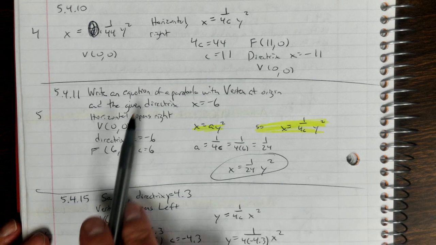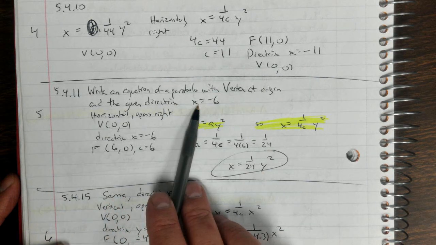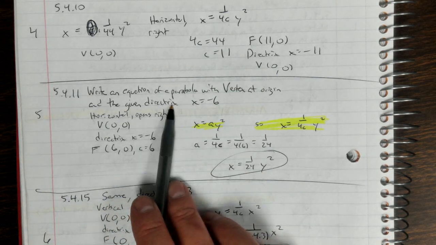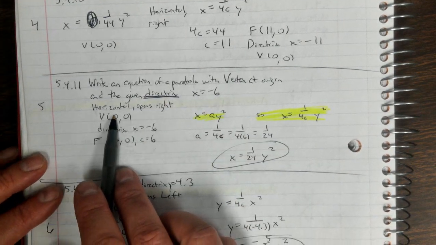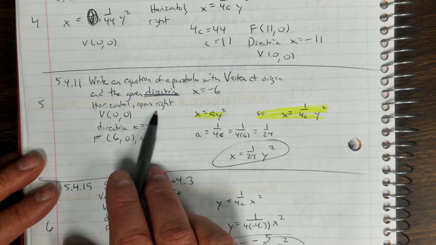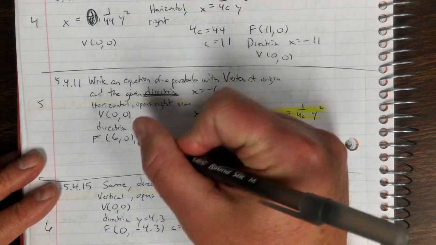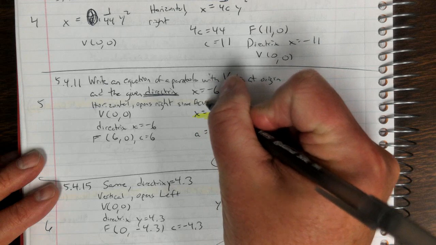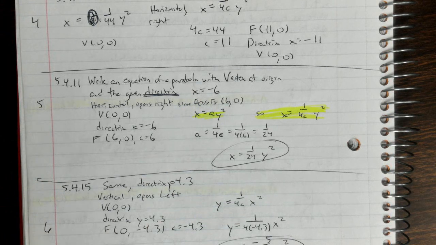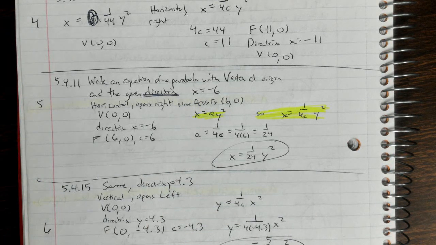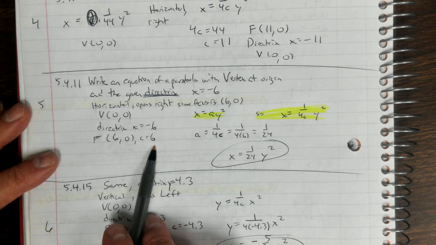The next one says write an equation of the parabola with a vertex at the origin and the given directrix x equal negative 6. So this time they're giving you a directrix instead of a focus. You just work it out. So it is horizontal. It's going to open right because your focus is going to be, and I have this down here, positive 6, 0, because the focus and directrix are always opposite signs. So in this case, we have a focus at 6, 0, which means c is 6.